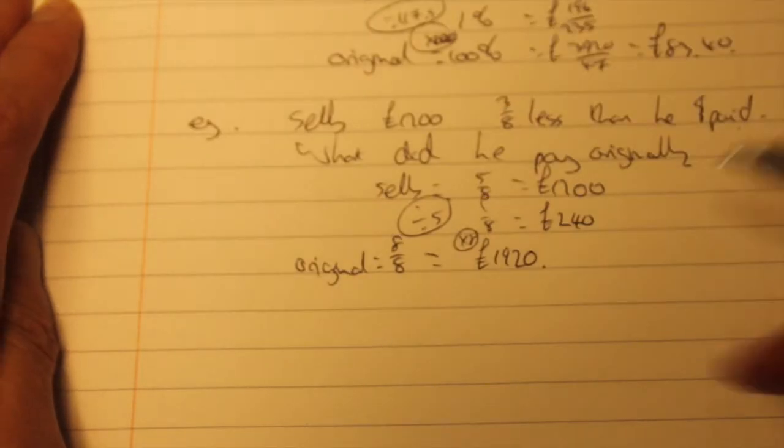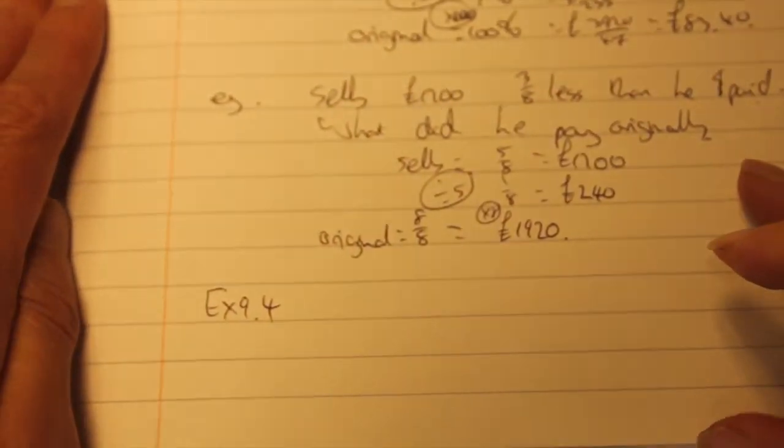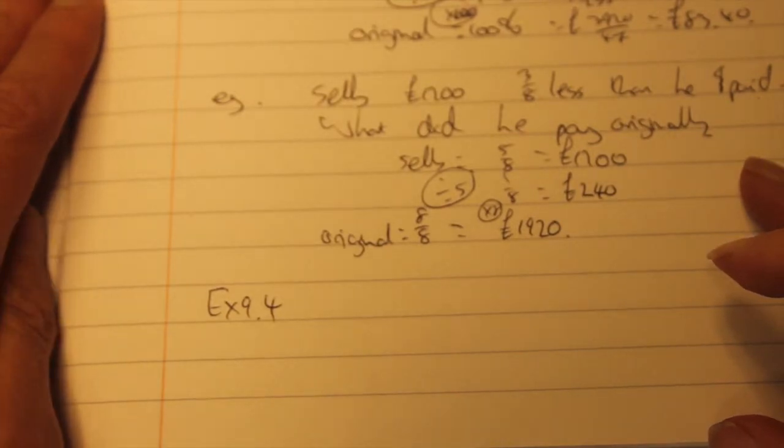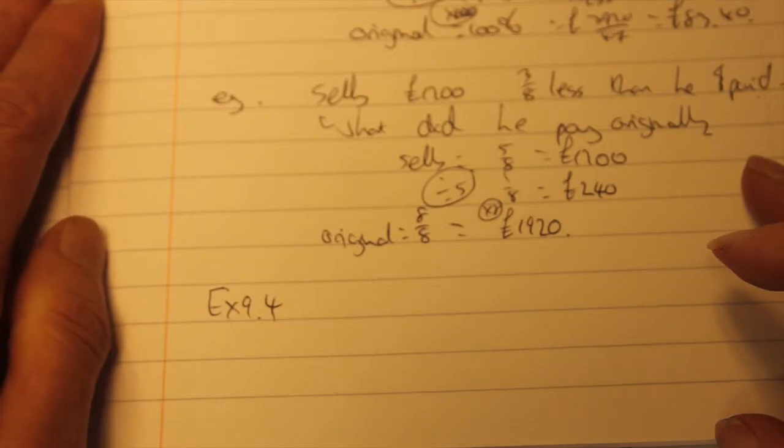Now I'm going to look at some of the harder questions out of exercise 9.4. So if you have your textbooks, you can open them up at 9.4. That would make this a lot easier. I'm going to start off with question 9.